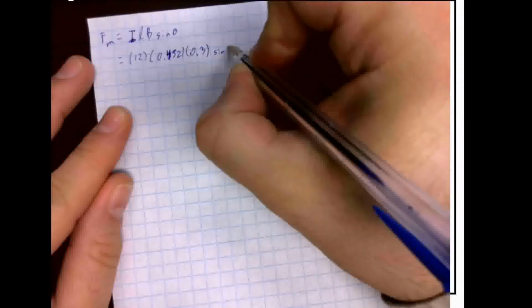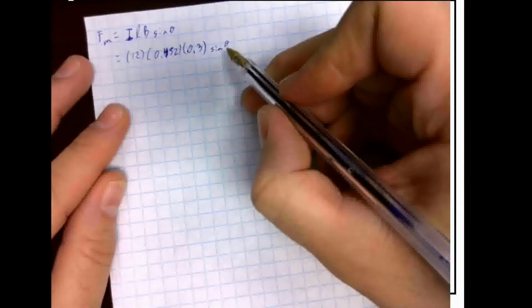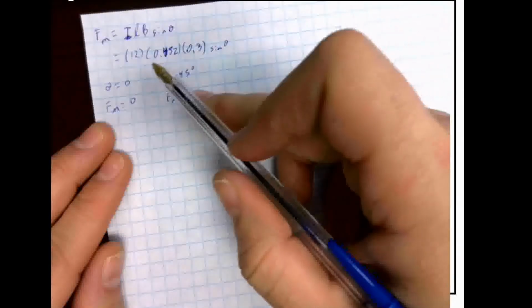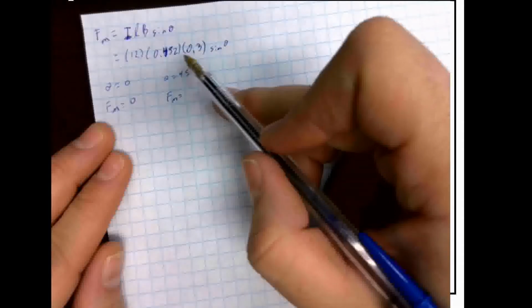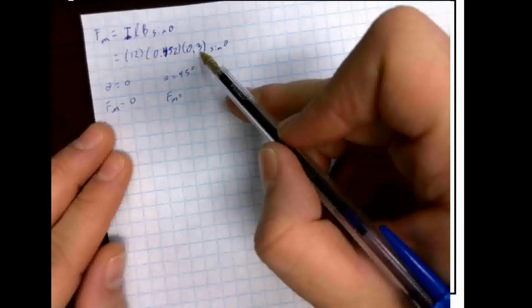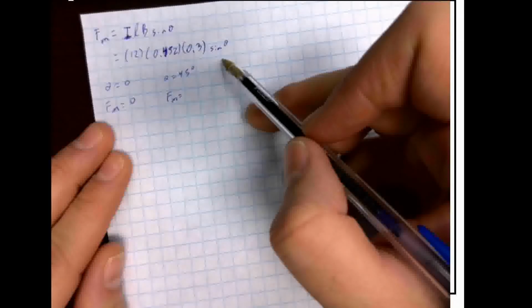My Tesla was 0.3. And then I'll write sine theta. Now for different values here, when theta equals 0, FM will equal 0. When theta equals 45 degrees, FM is going to be this value, 12 times 0.452 times 0.3 times sine of 45.